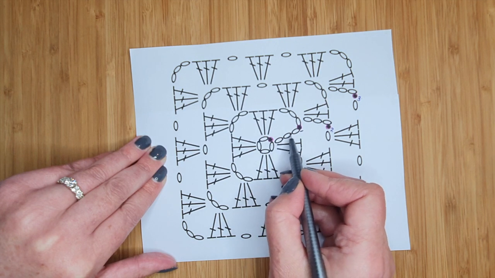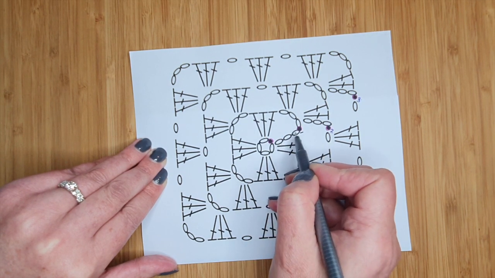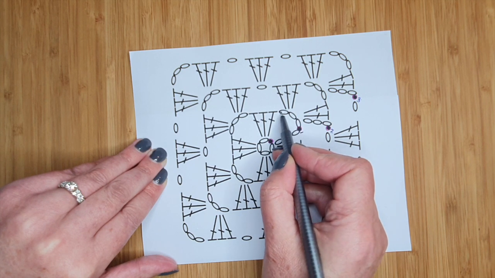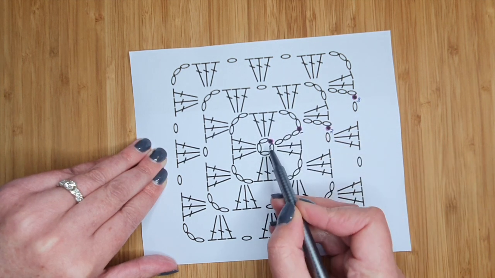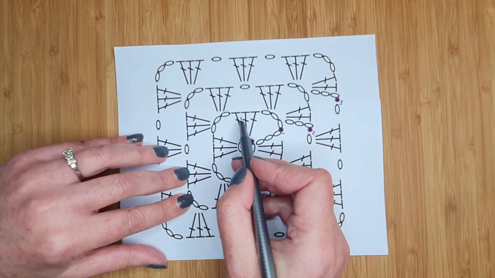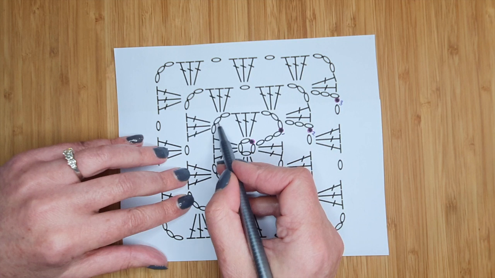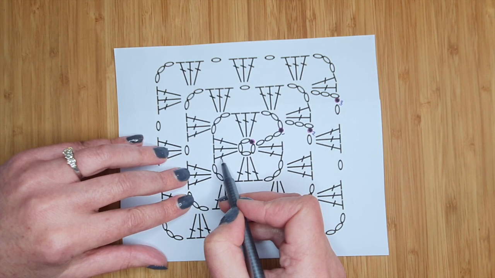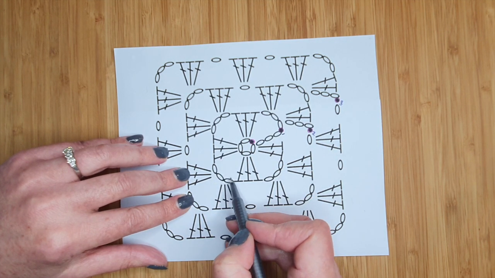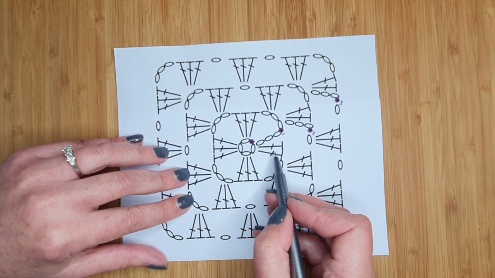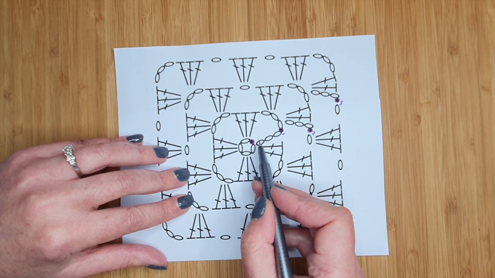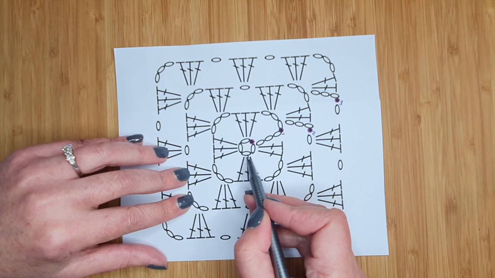Then chain 6 stitches, of which the first 3 would count as a double crochet, and then the next 3 would be my corner. And then I place 3 double crochets into that same center. Then you're going to do another 3 chain stitches and another 3 double crochets, 3 chain stitches, 3 double crochets, 3 chain stitches, and then 2 double crochets all into that center chain space.